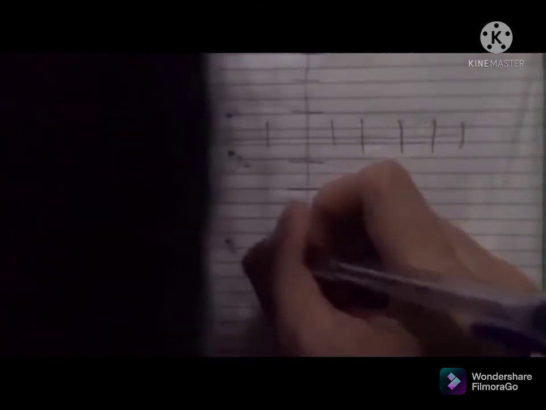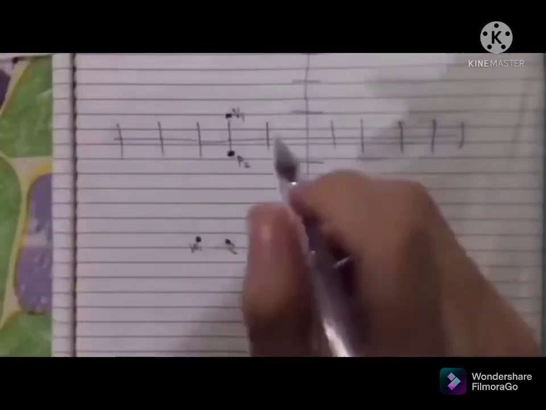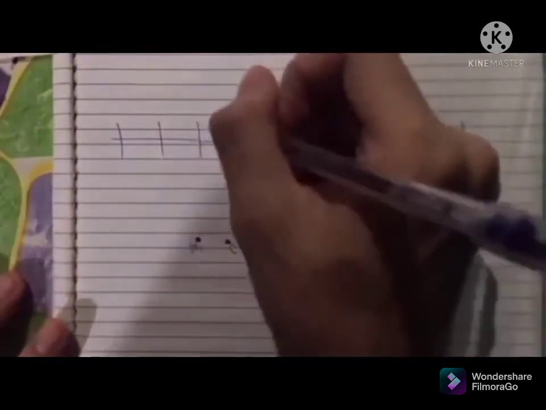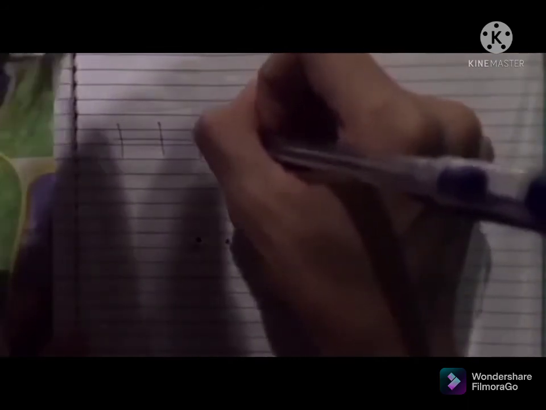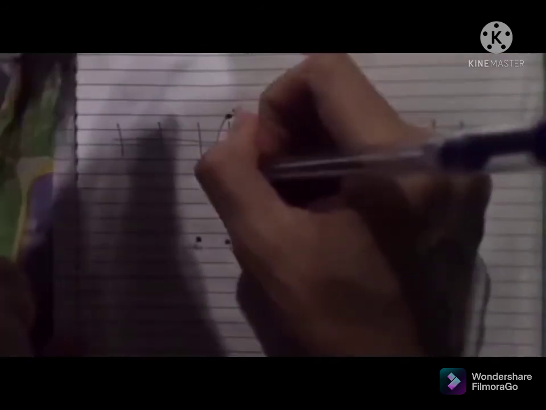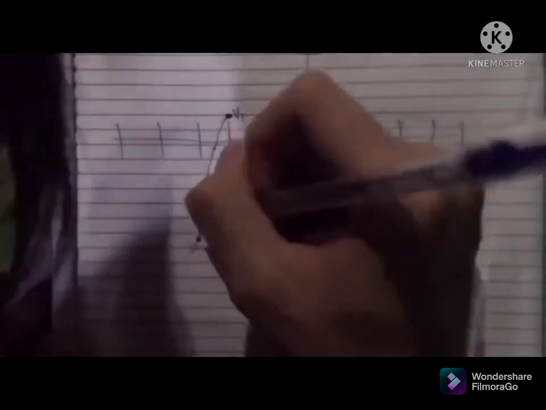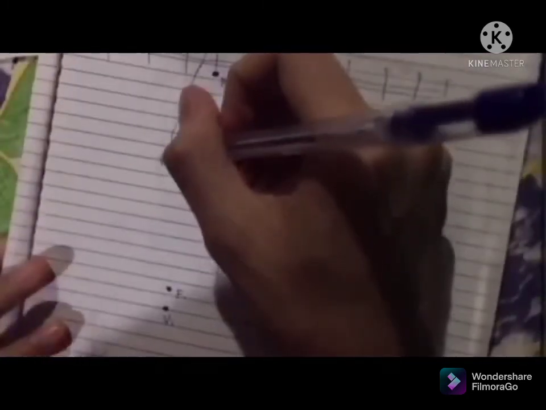Now the next step is to connect the dots downwards. I'm bad at connecting dots.